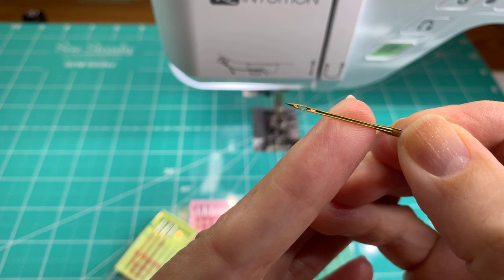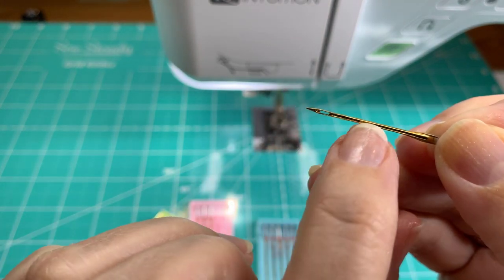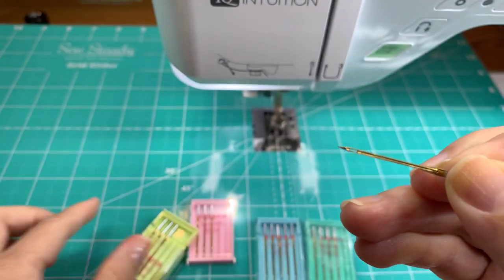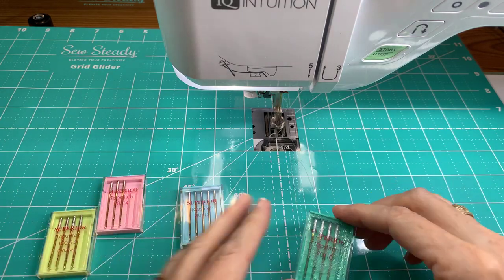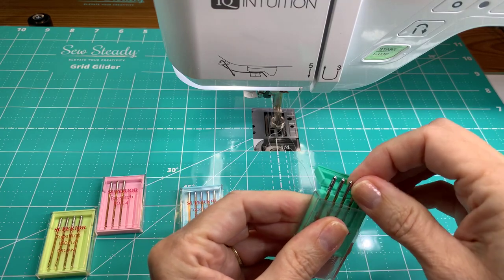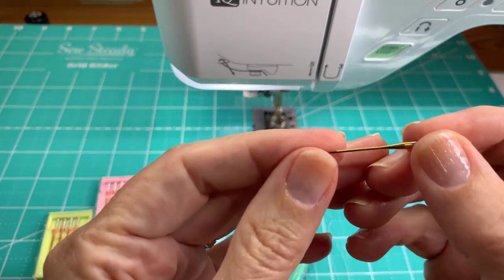Right? Look how big that eye is. And the groove that is right there on there is very big. Look how big that is. Why is it so big? What we want is the thread to ride in that groove completely. Every time you take a stitch, we want that thread to be shielded and protected by the needle.